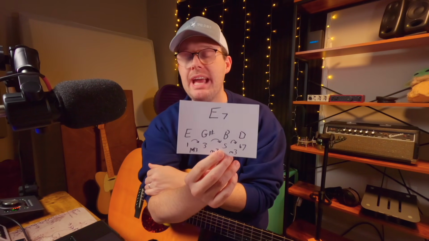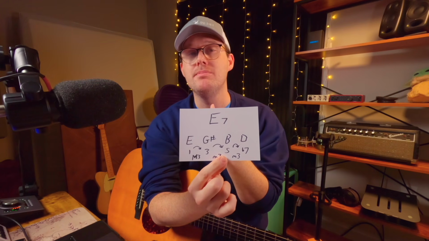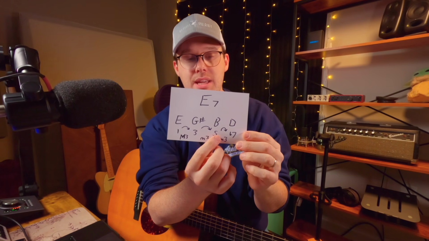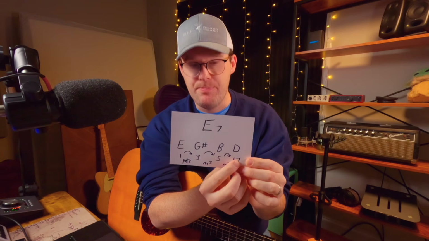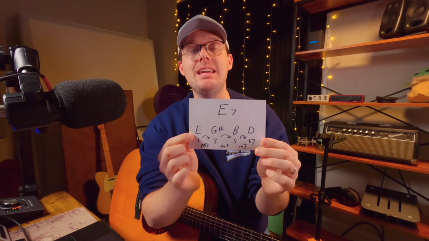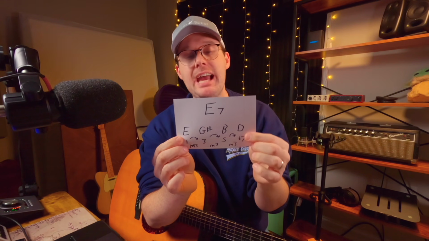So the way that we're going to add a 7 is going to depend on what you're going for. Okay, so we have an E major chord here that is E, G sharp, B. But what I've got added is a note D. Now, if you're familiar with the key of E major, you know that D natural is not in the key of E major.